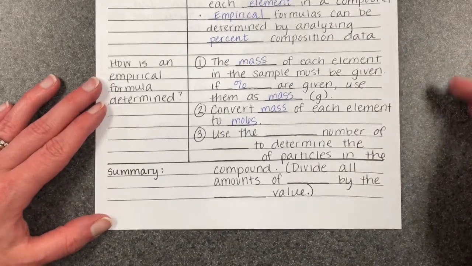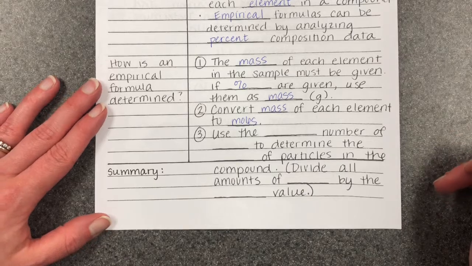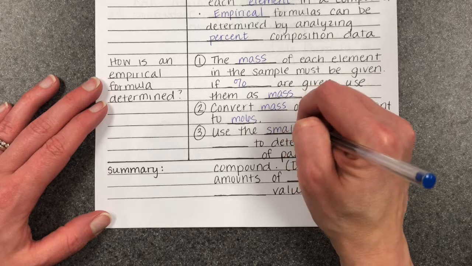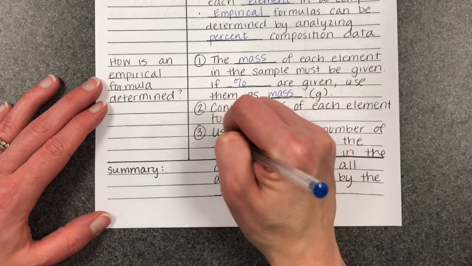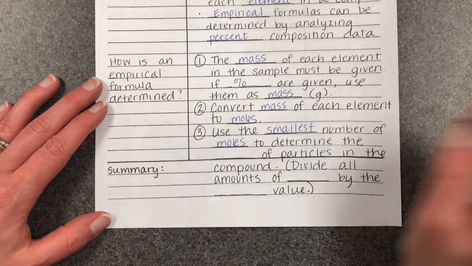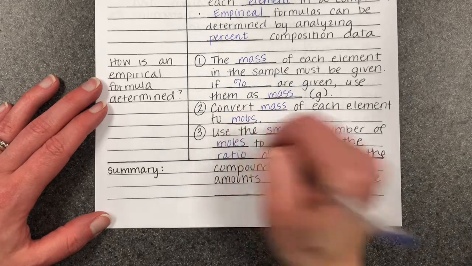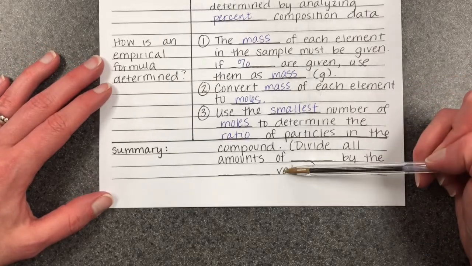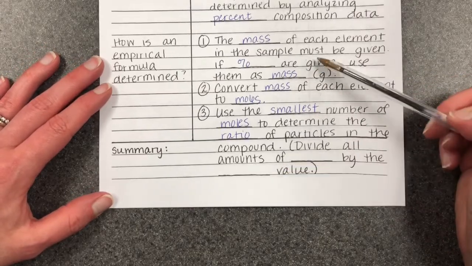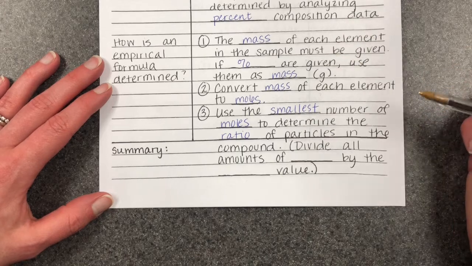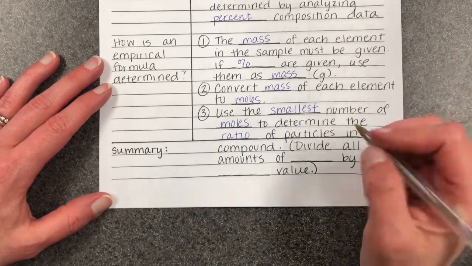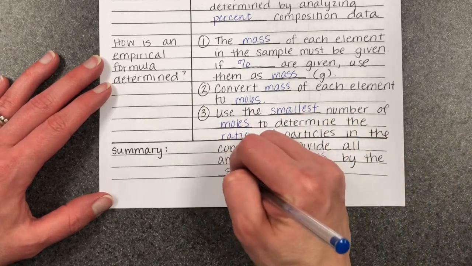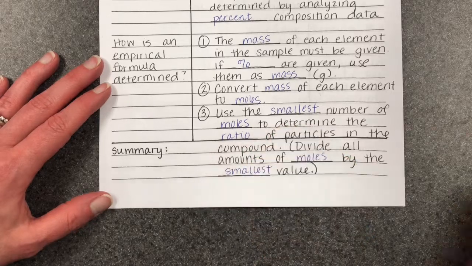Then, after I have the number of moles of each element present in this sample, we are going to use the smallest number of moles to determine the ratio of particles in the compound. Basically, we are going to look at all of our numbers of moles, look at each element, and figure out which number of moles is the smallest. You're going to divide all of the amounts in moles by the smallest amount of moles. You'll see what we mean in a minute.